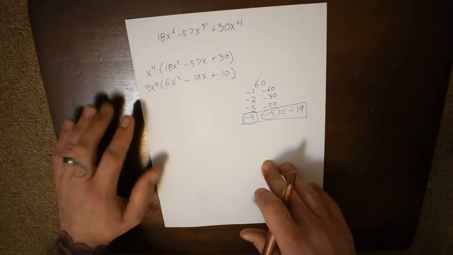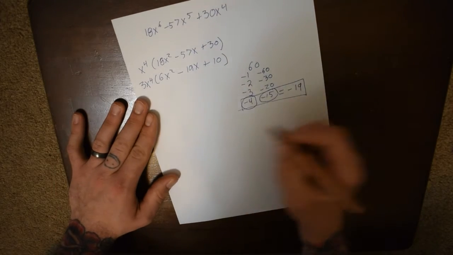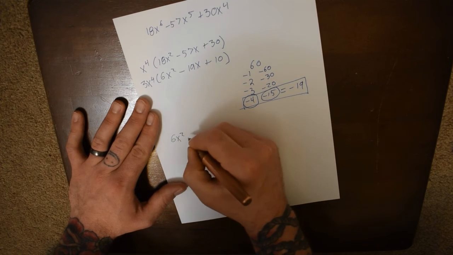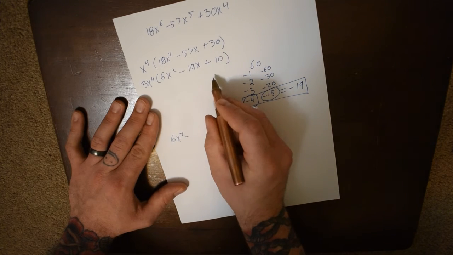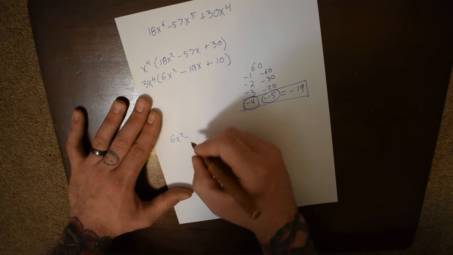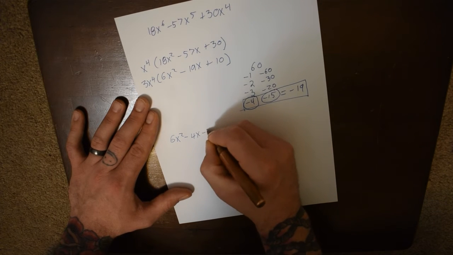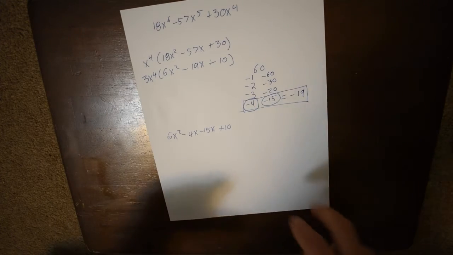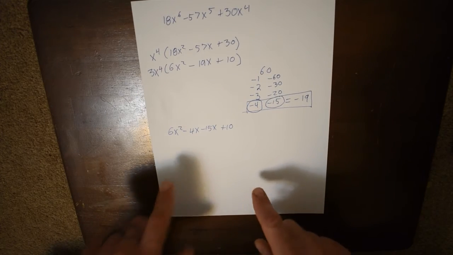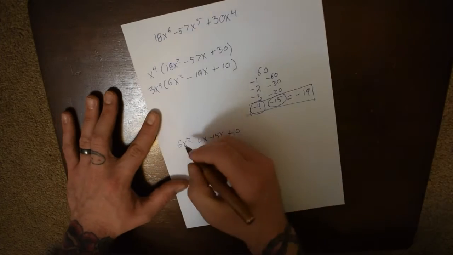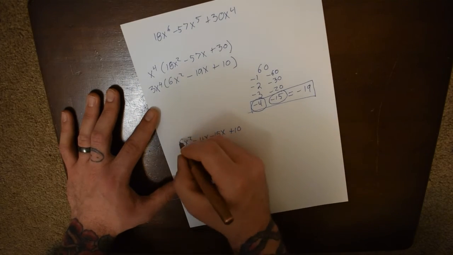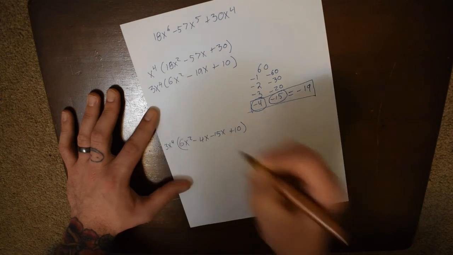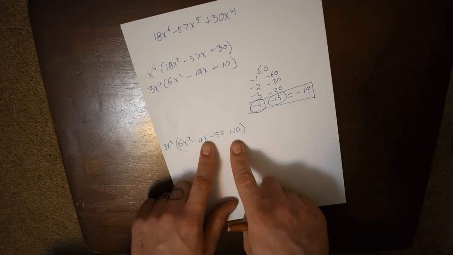We have found the numbers we are after, negative 4 and negative 15. So now we can rewrite this problem. We know that we can rewrite 6x squared minus 19x plus 10 as 6x squared minus 4x minus 15x plus 10. I think I said minus 10 a moment ago. And so we want to factor by grouping. Let's put parentheses here. Let's put 3x to the 4th out front. So we want to group this thing.